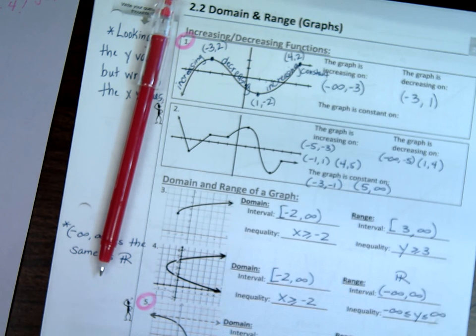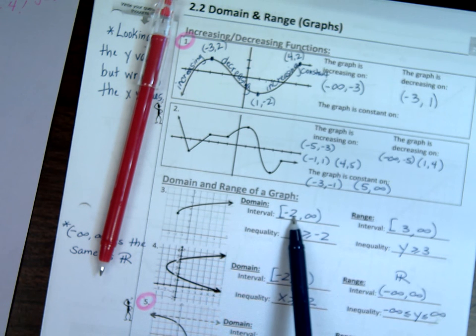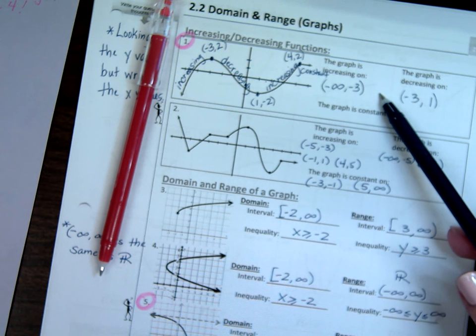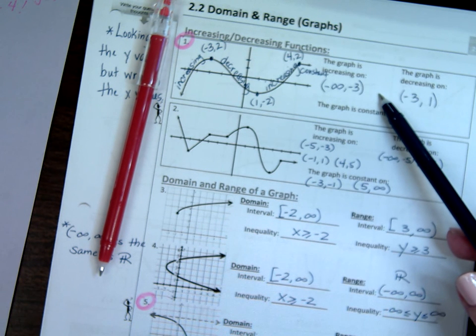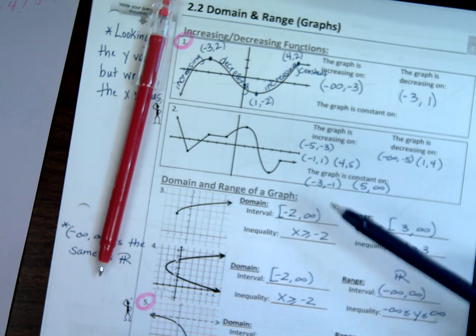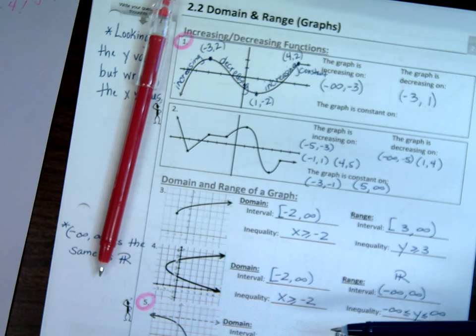But it's extremely important when you go and talk domain and range. Domain and range, it's very important whether you use a bracket or whether you use a parenthesis. So increasing, decreasing does not matter. Do whatever your heart desires. But for domain and range, you're going to be careful. You got to actually use the brackets and the parentheses the way they're supposed to be used. All right, so let's finish the question.